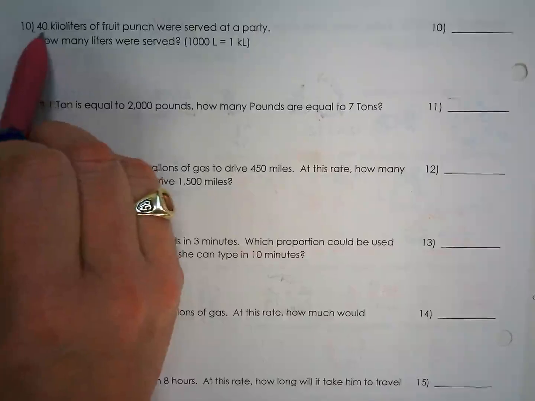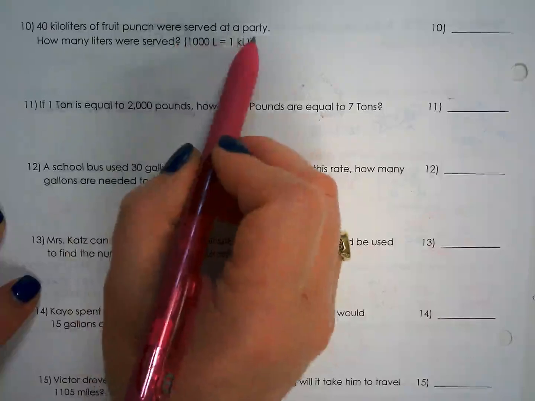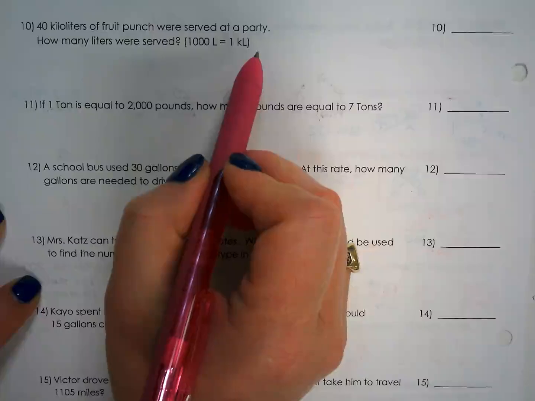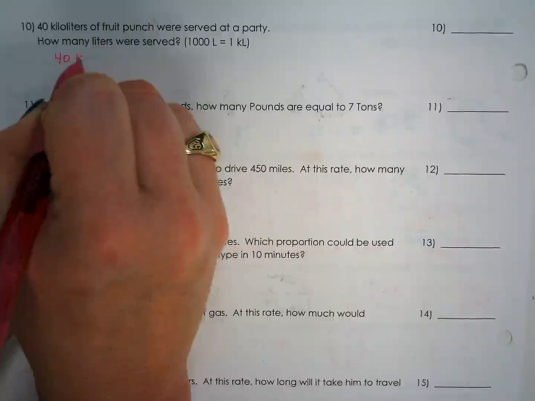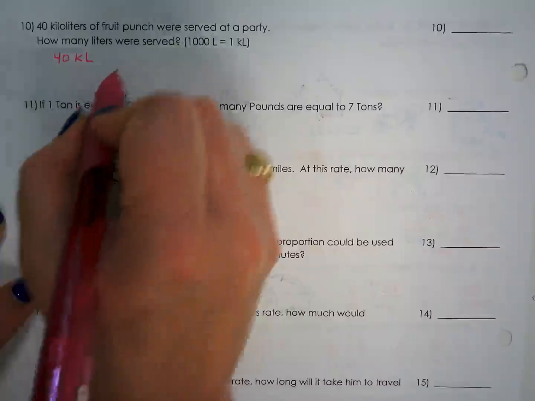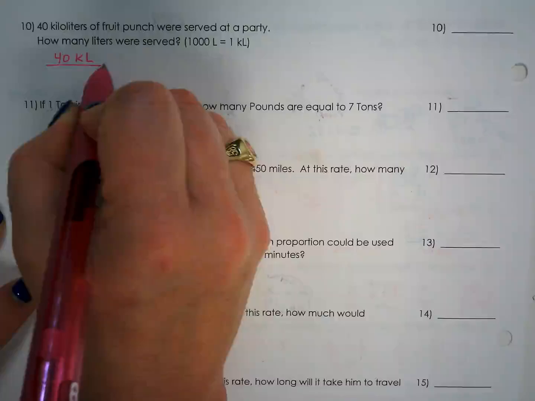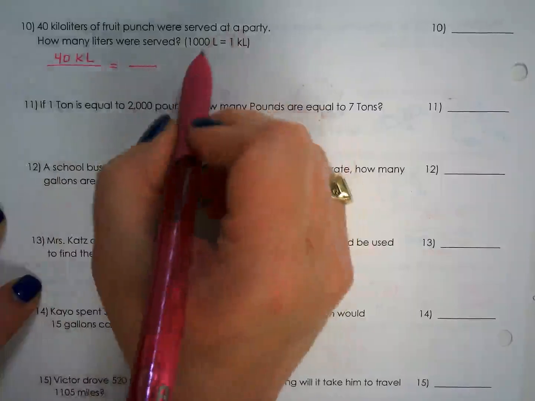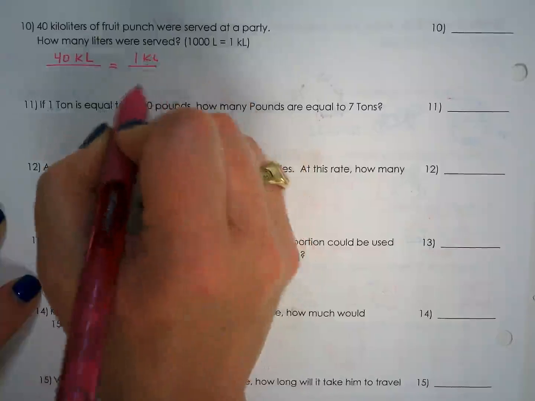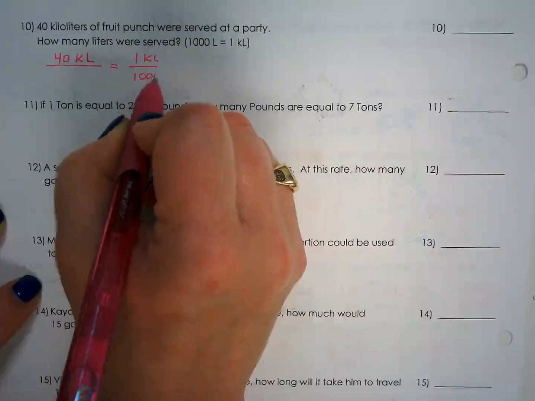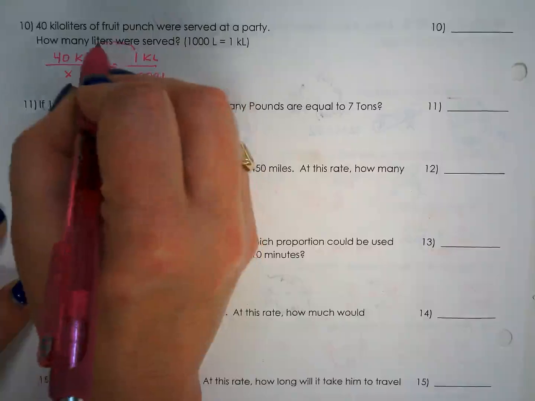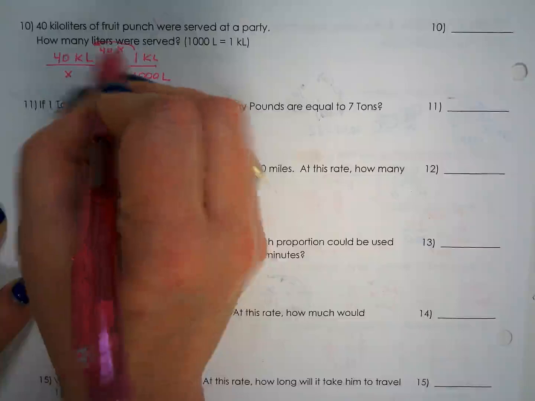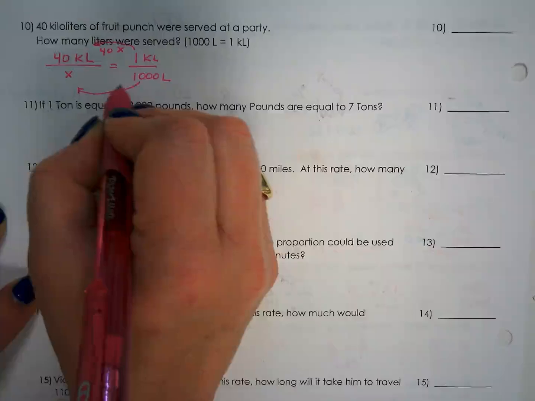Question 10 says that there are 40 kiloliters of fruit punch served at a party, and we want to know how many liters were served. So we've got 40 kiloliters, and we're going to set up a proportion here. We know that 1 kiloliter equals 1,000 liters. We're trying to find the liters down here. I multiplied 1 times 40 to get the 40 kiloliters. Whatever I do on the top, I'm going to do on the bottom.